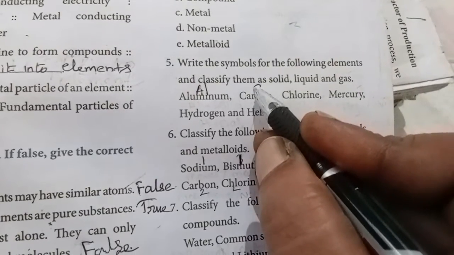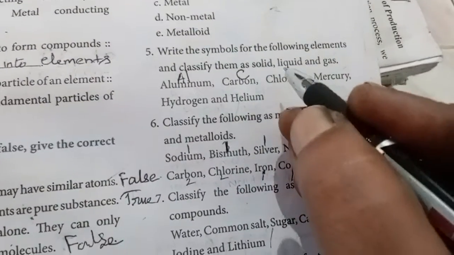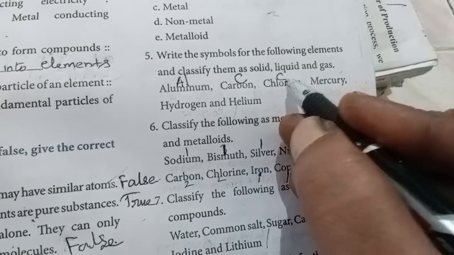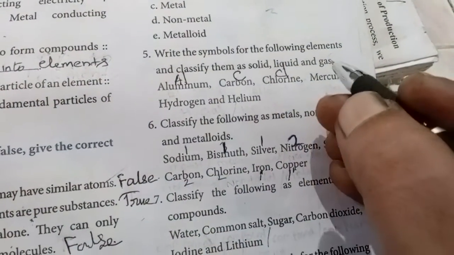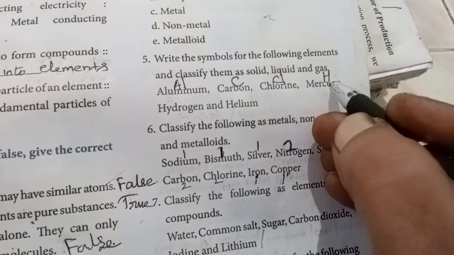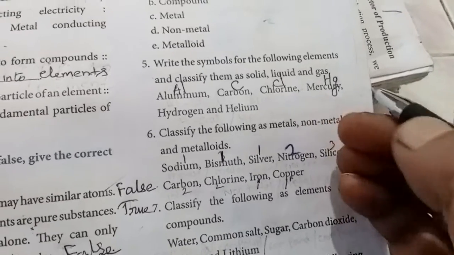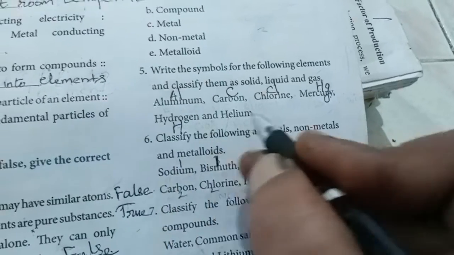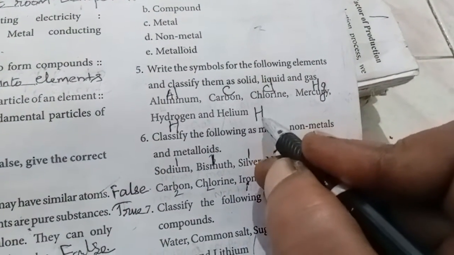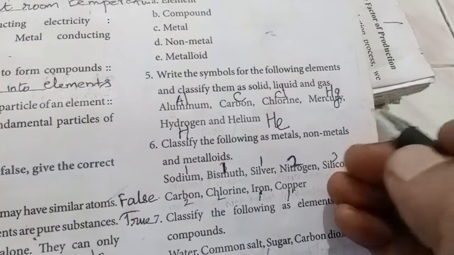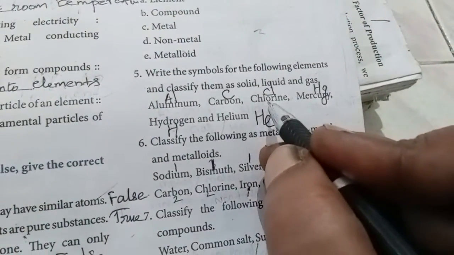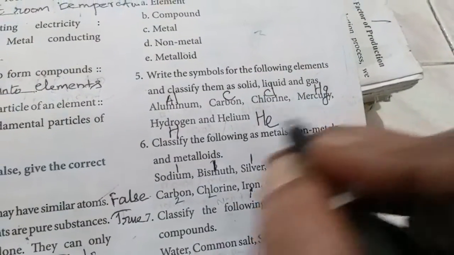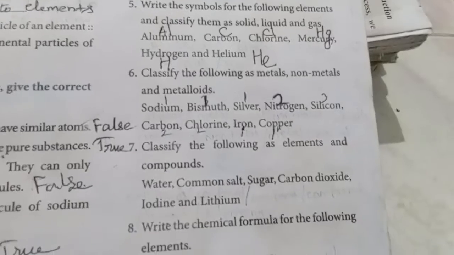Carbon, the symbol for the carbon element is C. And chlorine, the symbol is Cl. Mercury stands for Hg. So Hg is the element symbol. Hydrogen, the symbol for the hydrogen element is H. The symbol for the helium element atom is He. Okay. Chlorine is a gas, carbon is a solid, mercury is a liquid, hydrogen is a gas, helium is a gas. So that's all.